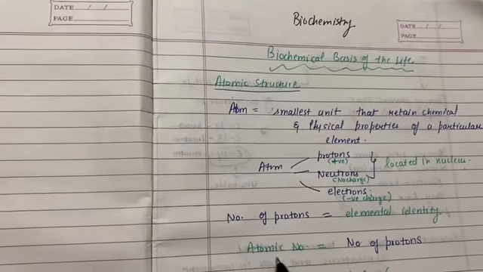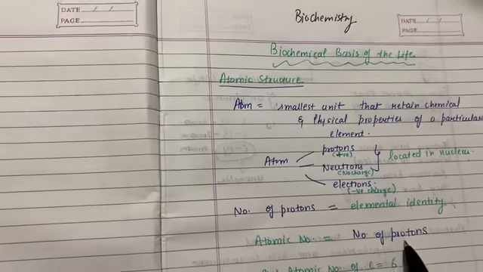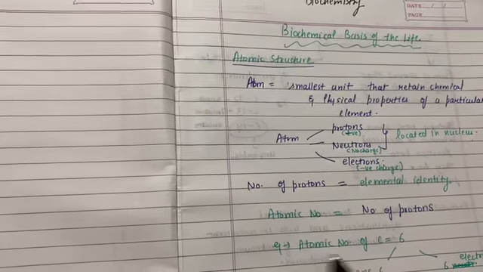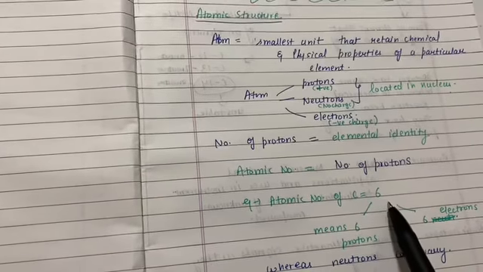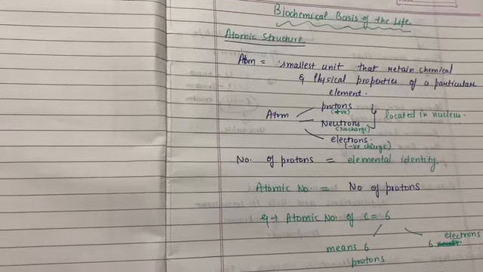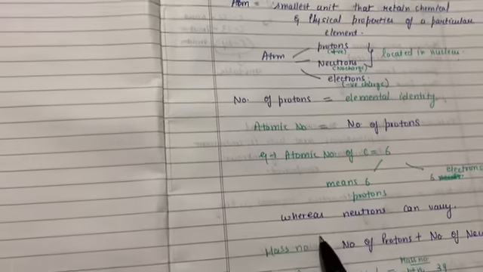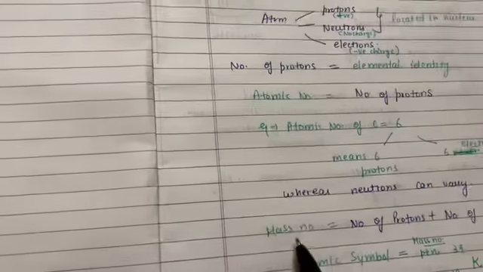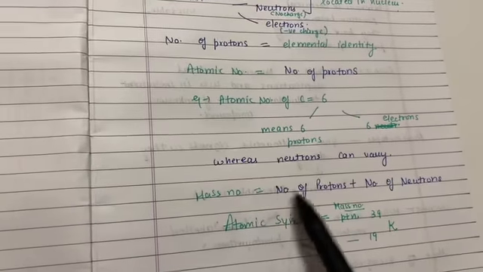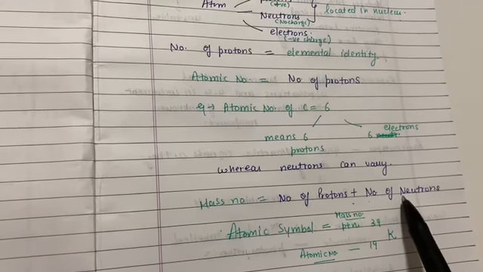Atomic number is always equal to the number of protons. For example, carbon has atomic number 6. It means carbon has 6 protons and 6 electrons, whereas the number of neutrons can vary. What is mass number? Mass number is the number of protons plus the number of neutrons.